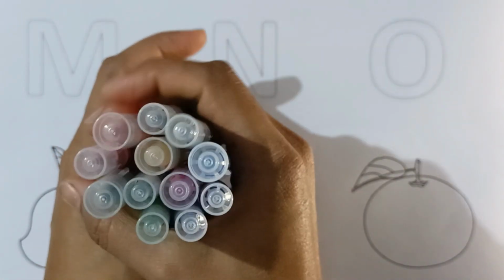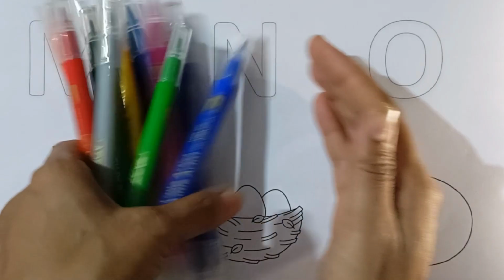Hello kids, let's learn some color names.